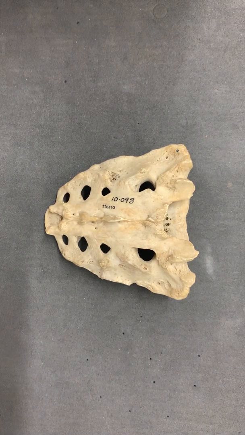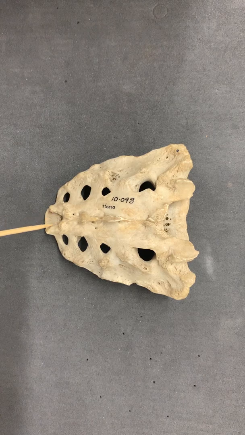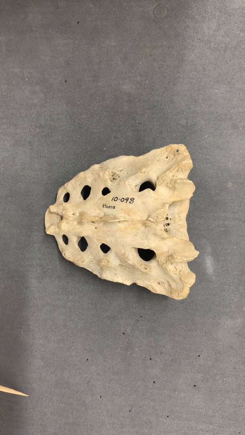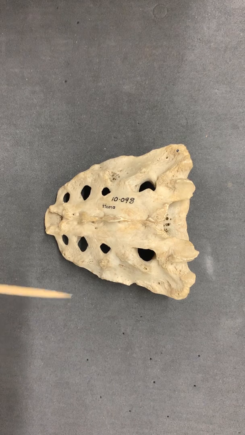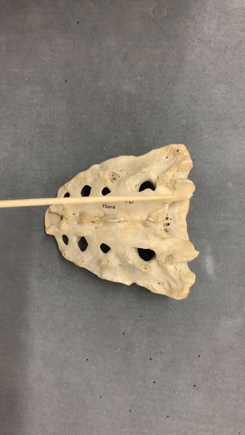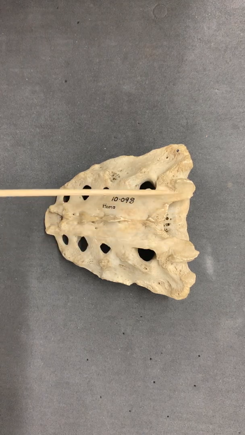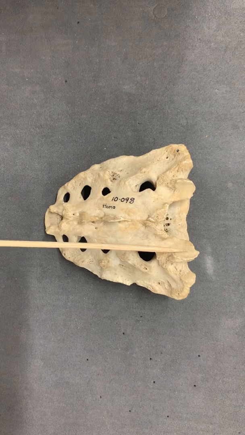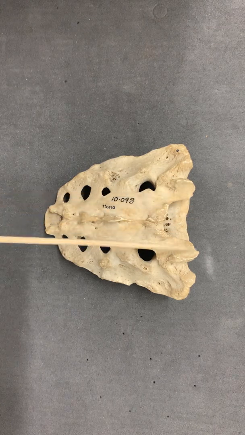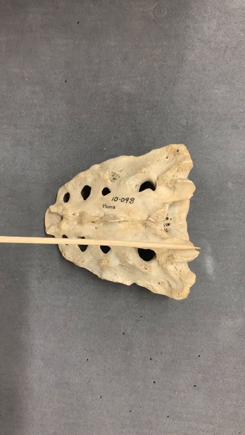Sometimes there is a little sort of gap down at the inferior edge, and this is called the sacral hiatus. And we can also see here we have these articular processes. So these are the superior articular processes of the first sacral vertebra, and these will articulate with the inferior processes of the fifth lumbar vertebra.